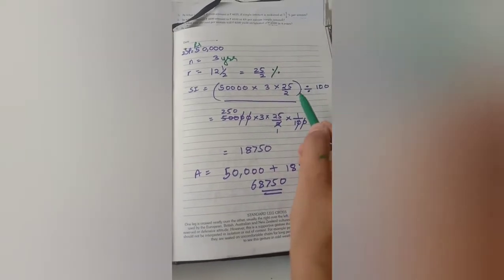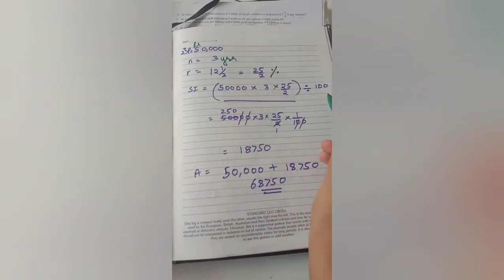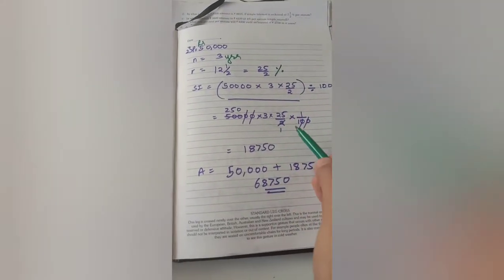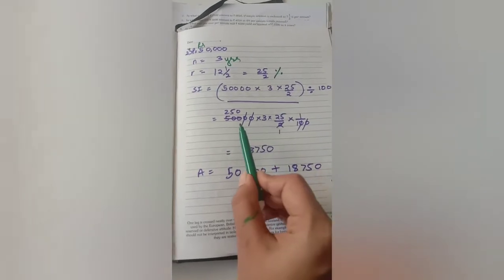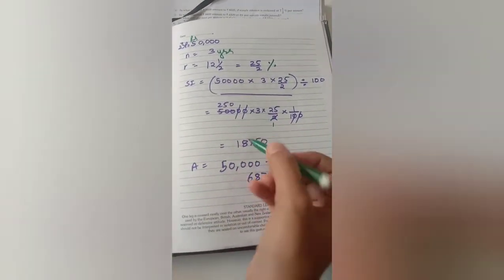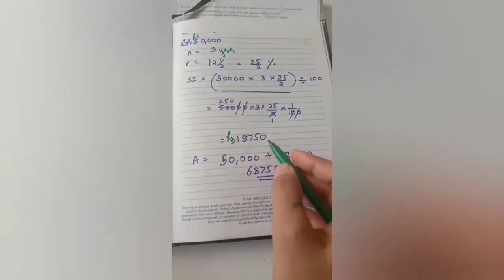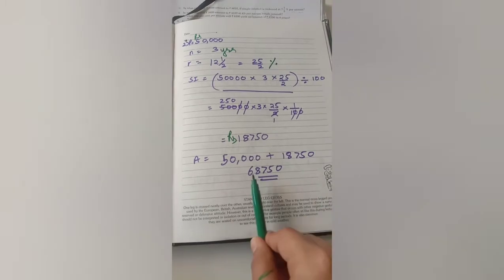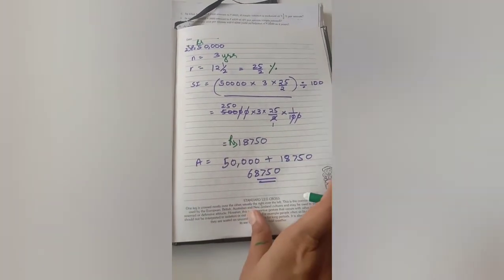Since this entire thing is divided by 100 and this already was a fraction, it becomes the reciprocal, so it becomes into 1 upon 100. Now zeros get cancelled, 2 ones are, 2 250s are, so we get rupees 18,750 as our interest, and the amount we get is 50,000 plus 18,750, which is 68,750.